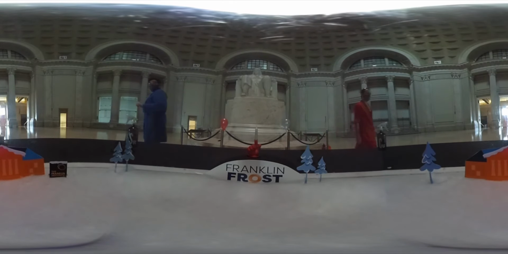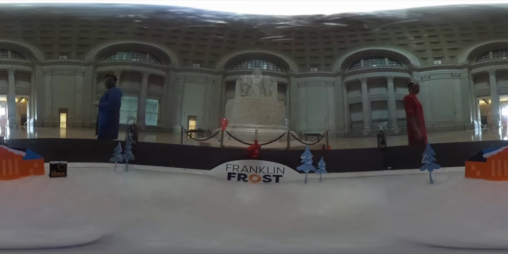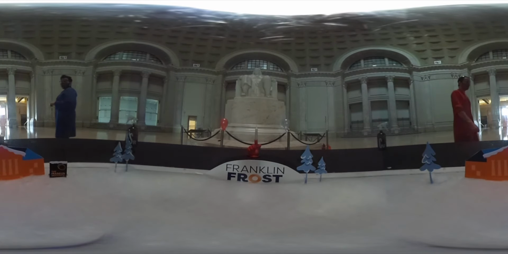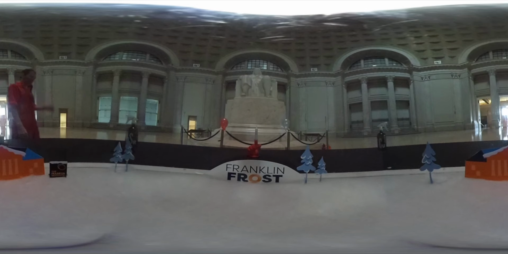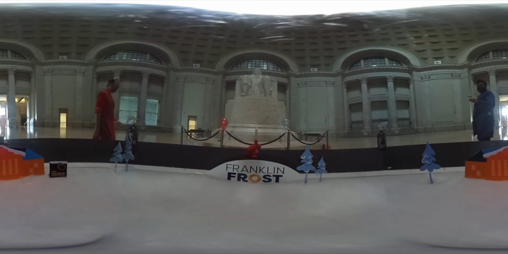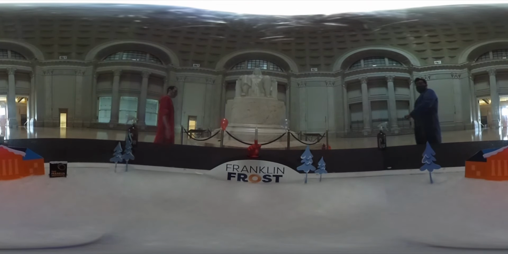That means you get to enjoy this show in 360 degrees. Feel free to explore your surroundings by using your finger to move across a touchscreen, or by using a mouse to navigate your way around the show.